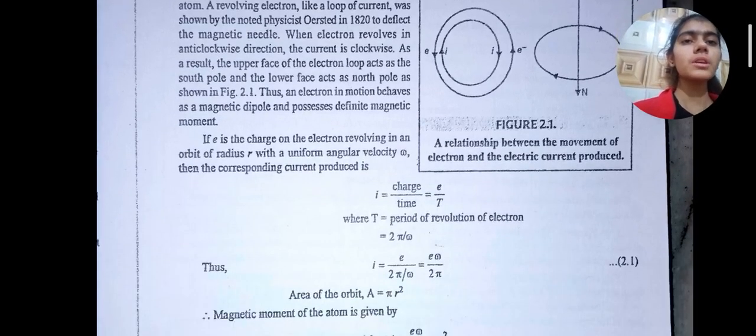If e is the charge on the electron revolving in an orbit of radius r with a uniform angular velocity omega, then the corresponding current produced, I, is equal to charge upon time, I = e/T, where T is the period of revolution of the electron.